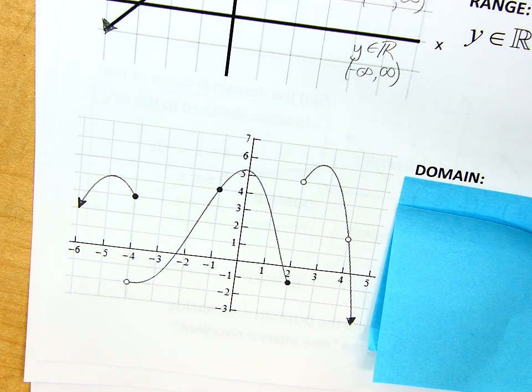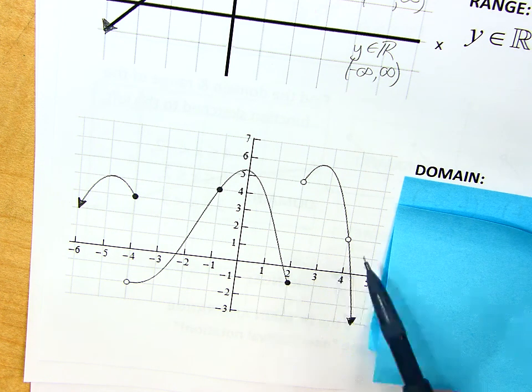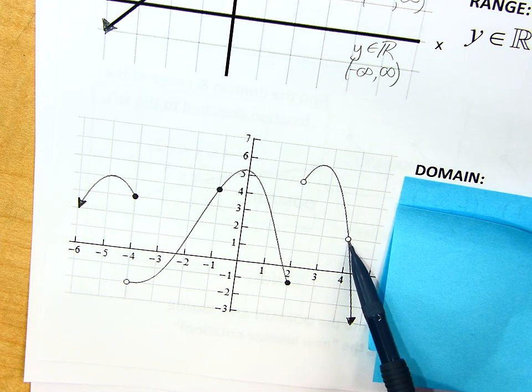Okay. Let's start with domain. Are there any x values that you won't get that are not covered by this graph? Oh yeah, I actually didn't. I was like, oh yeah, no, they're all there. 4, right? 4 is not included.